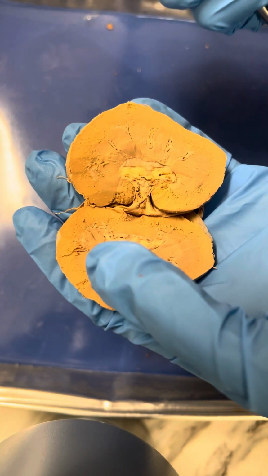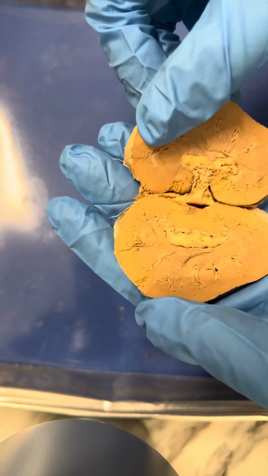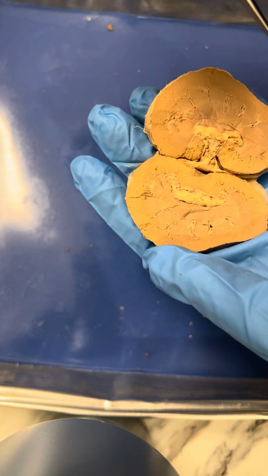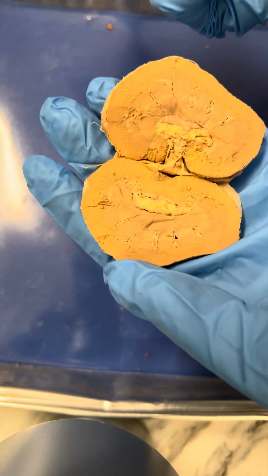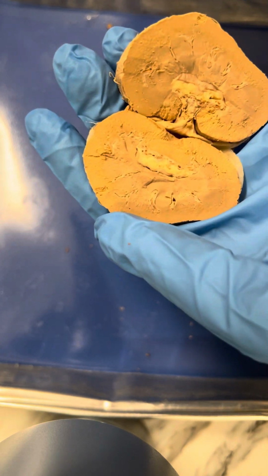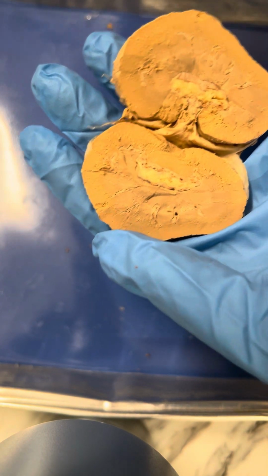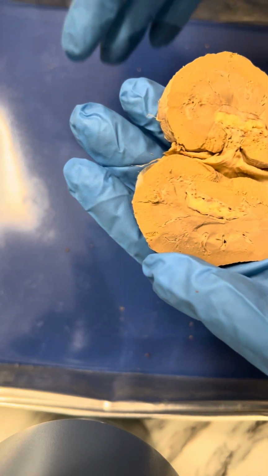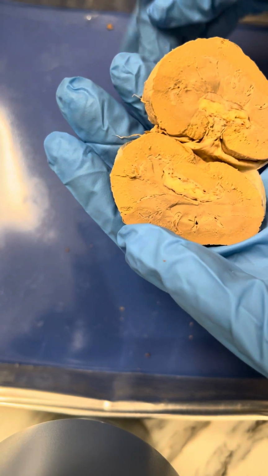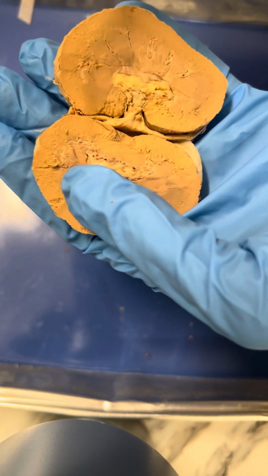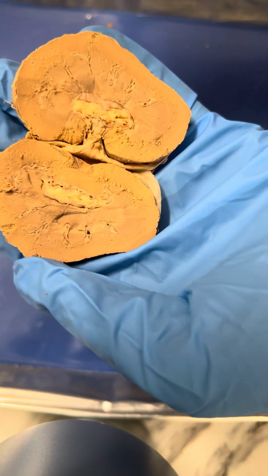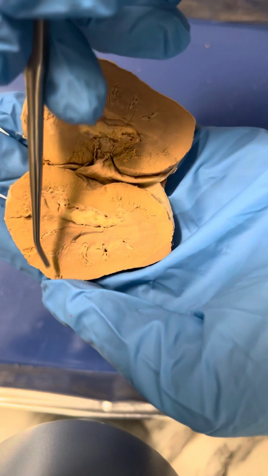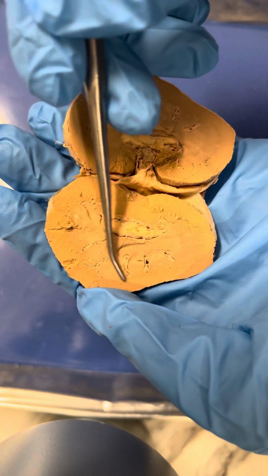So the last thing then would be the renal corpuscle is located in the cortex, which is part of the nephron. And its main job is to help filter the kidney's blood. And so the nephron is the functional unit of the kidney, and it filters blood and forms urine. And then it contains the glomerulus with its capsule. So that will be located in the cortex right here.